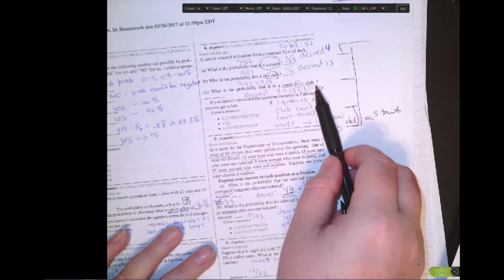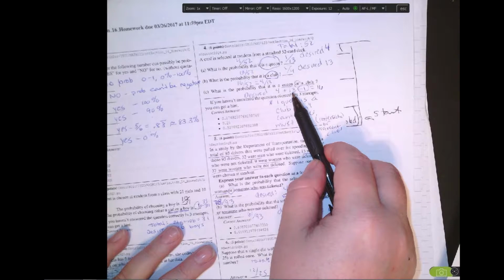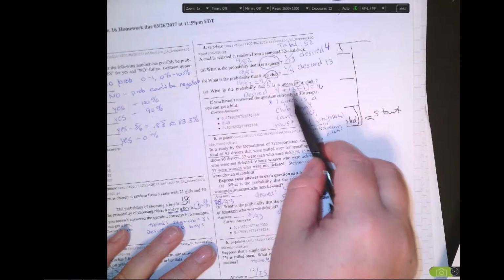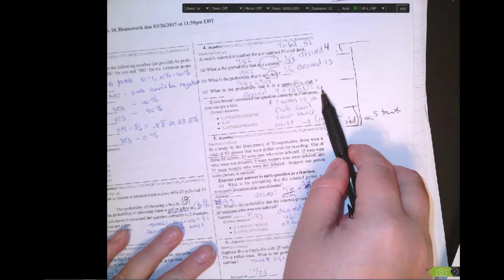What is the probability that it is a queen or a club? Well, there's 4 queens and 13 clubs. So you would add those together, but you counted the queen of clubs twice. So you have to subtract that one out and you get 16. So 16 over 52 is 4/13. So that is the basics.